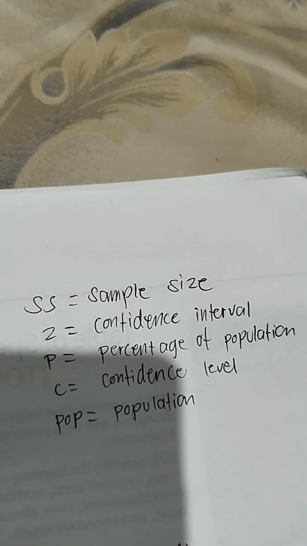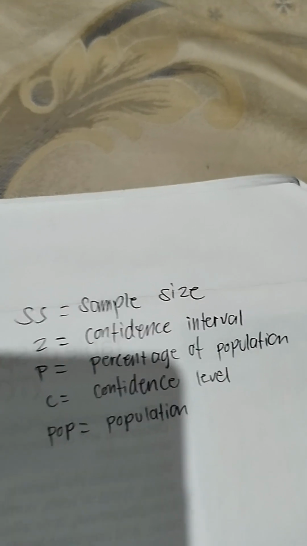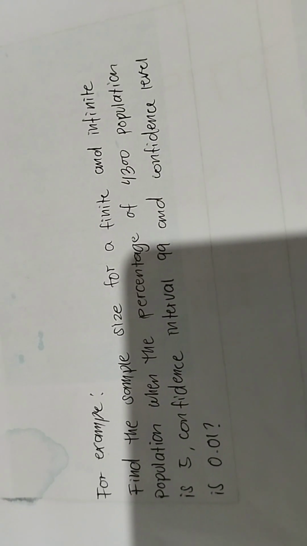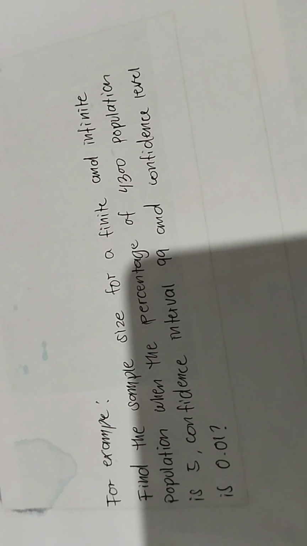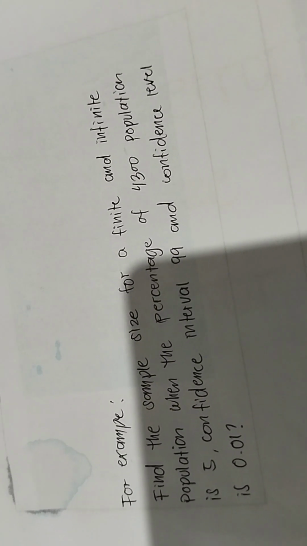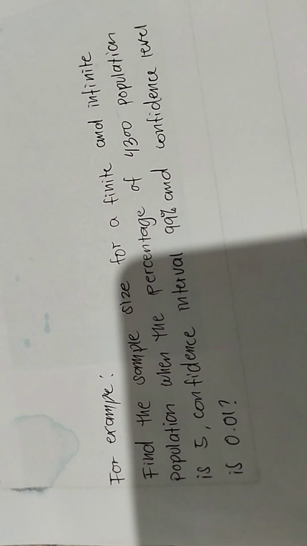So I have here an example. So, for example, find the sample size for a finite and infinite population when the percentage of 4,300 population is 5, confidence interval 99%, and confidence level is 0.01.